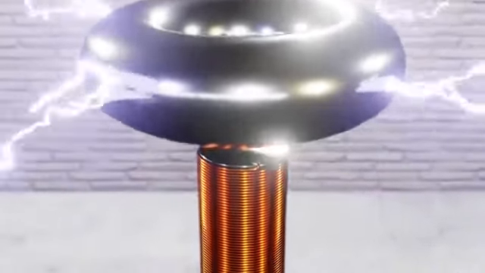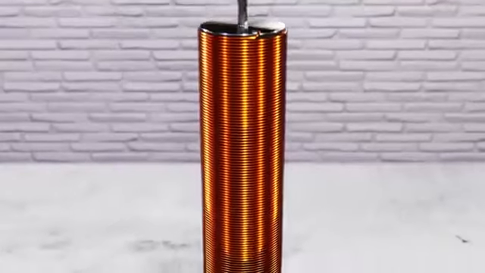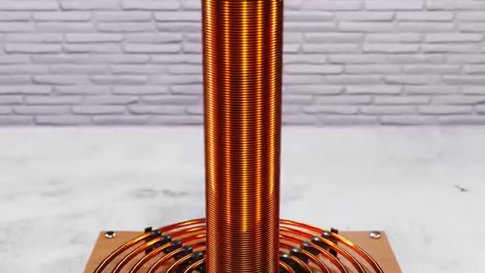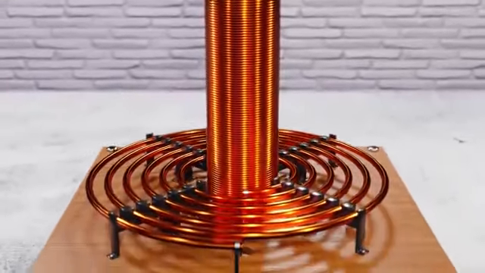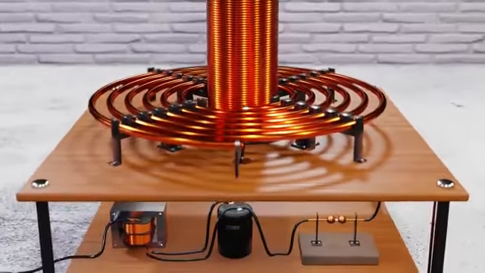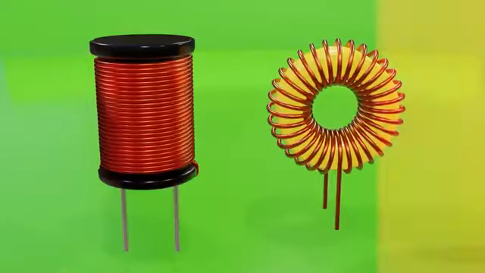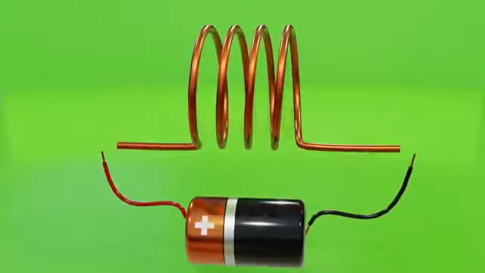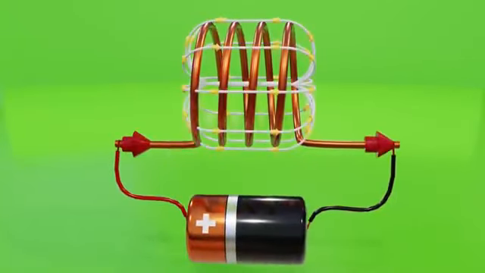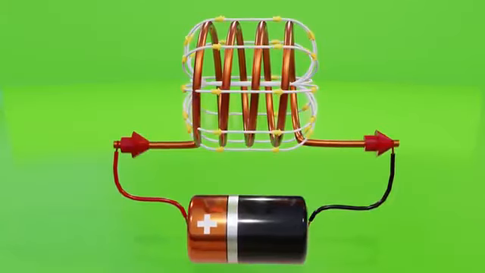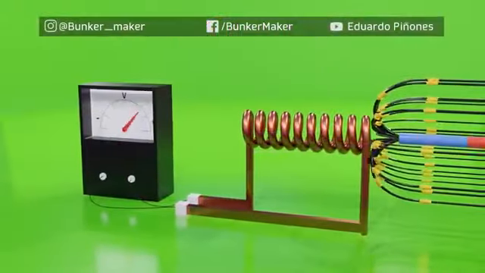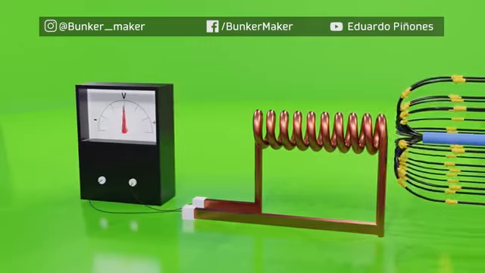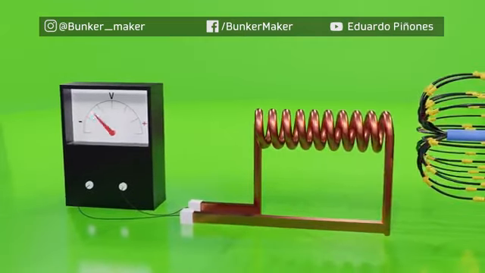Before talking about how and why a Tesla coil is capable of generating those gigantic electric arcs, we have to understand what Nikola Tesla's objective and logic was when developing this device. In the previous episode we talked about how an inductor or coil works, and I explained how an electric current flowing through a coil can generate a magnetic field, and also how the variation of a magnetic field can induce a current in another coil.